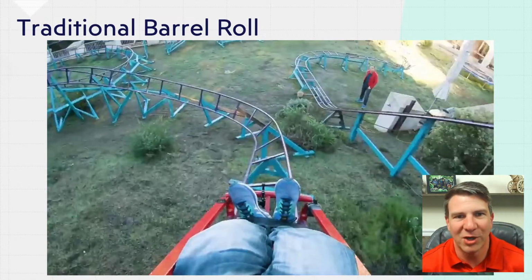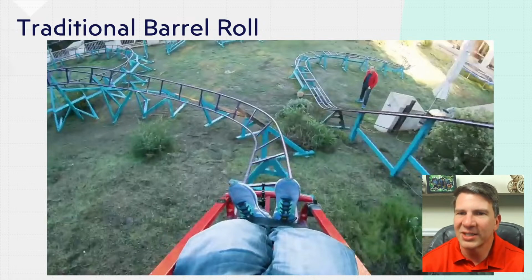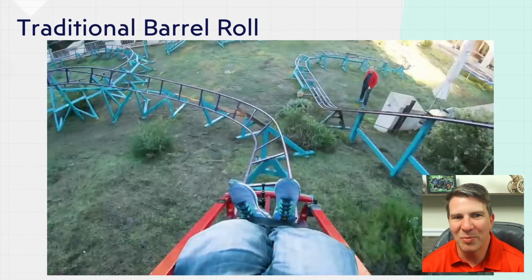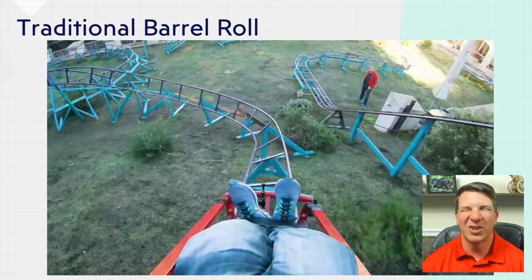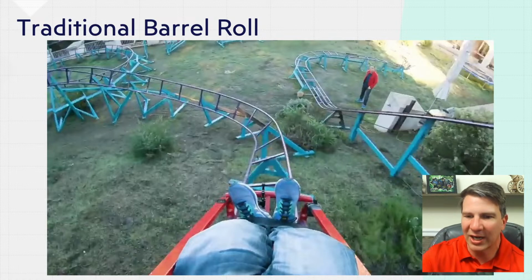So let's learn what not to do. This guy, and I mean not the concrete dummy in the cart right there, the guy on the ground in the red jacket, his name is Will Pemble. He is a backyard coaster builder. This is his glorious creation. I think he's built 5 or 6 coasters now. I know of at least 4 that he's built. And this time he decided to try a barrel roll. So let's see if we've learned anything that will tell us why this didn't work out.